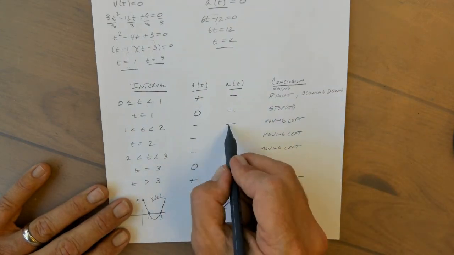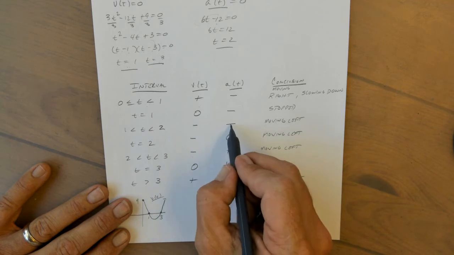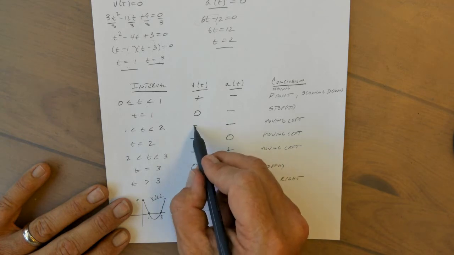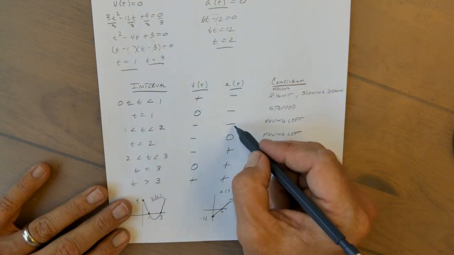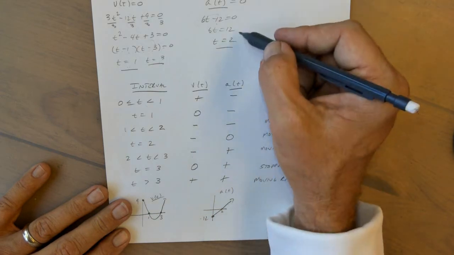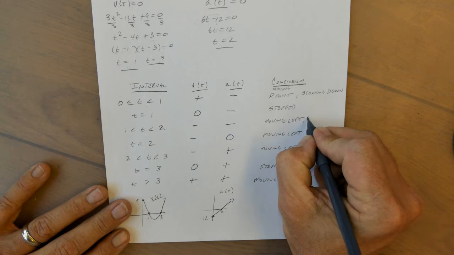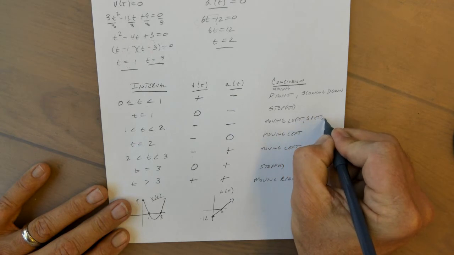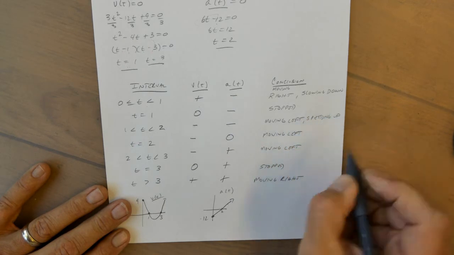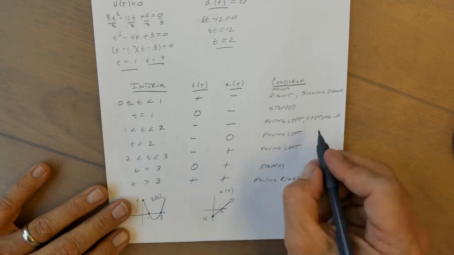Here in this time interval, they are the same sign. So the velocity is negative, the object is coming down. The acceleration is negative, so the object is being pulled in the same direction. So the object here is speeding up. Again here, opposite in sign.